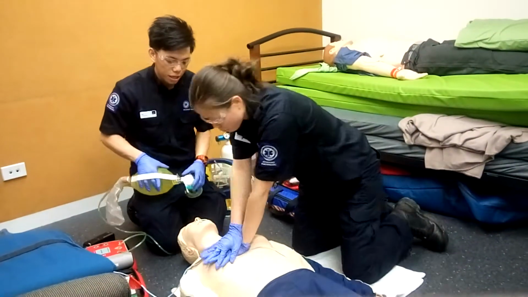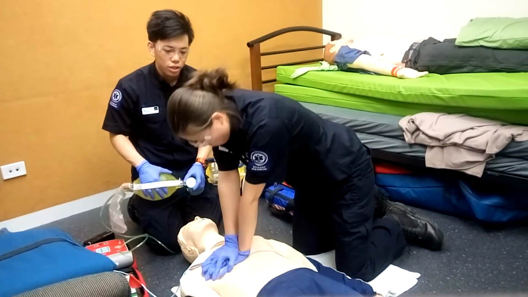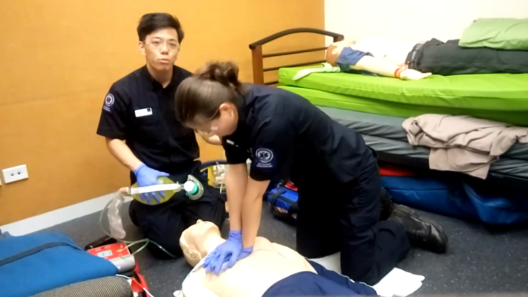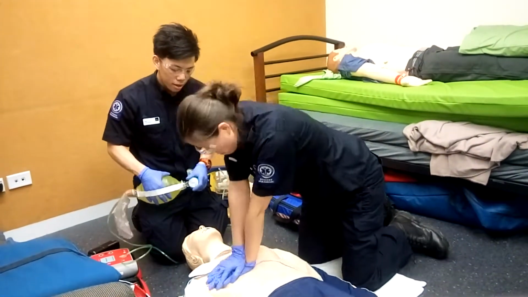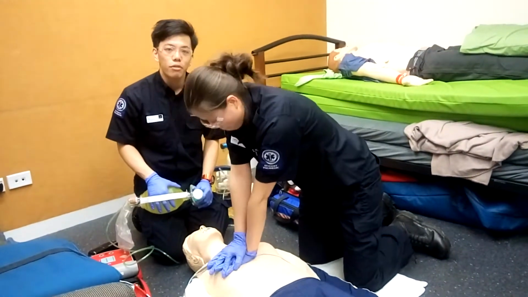Okay, can you continue CPR, please? You're doing really well. And when doing CPR, just ensure that there is full recoil, just like what Lee is doing here. That's really good. And after 2 minutes, we'll be changing position just to ensure that CPR remains effective.